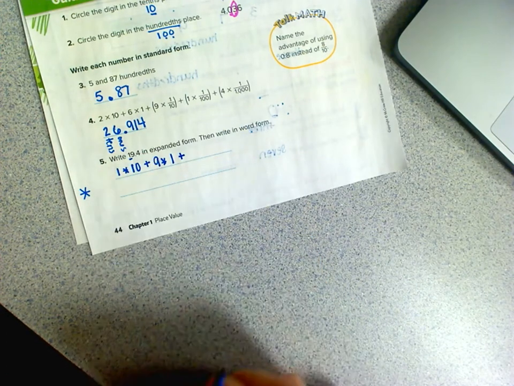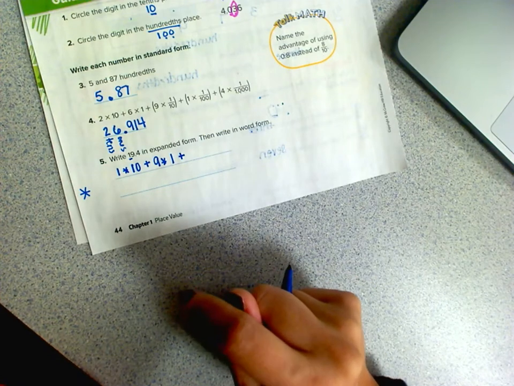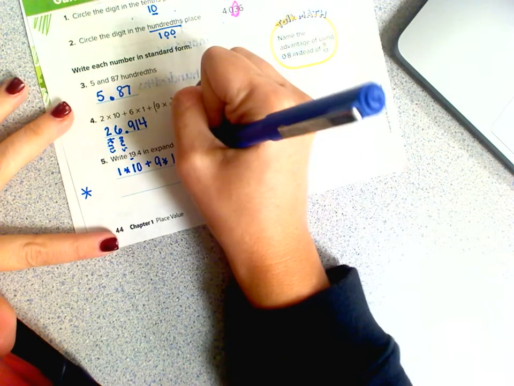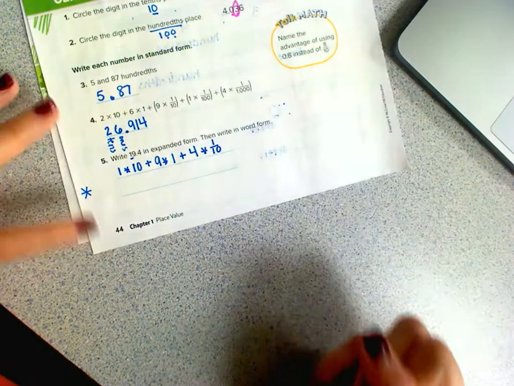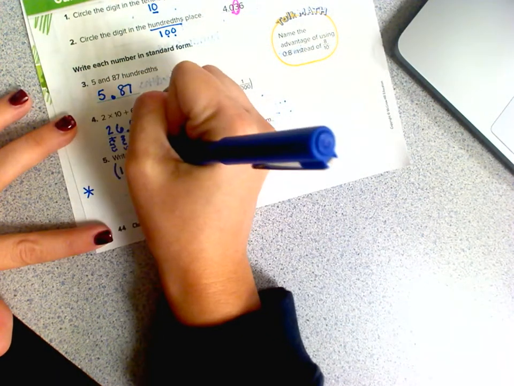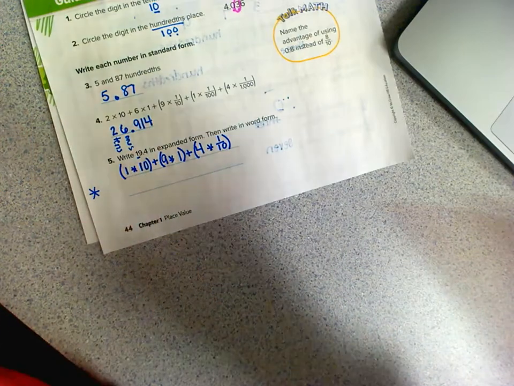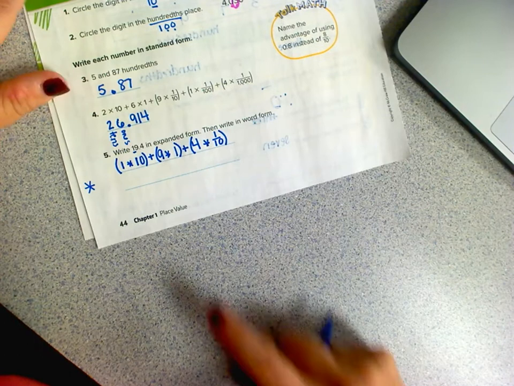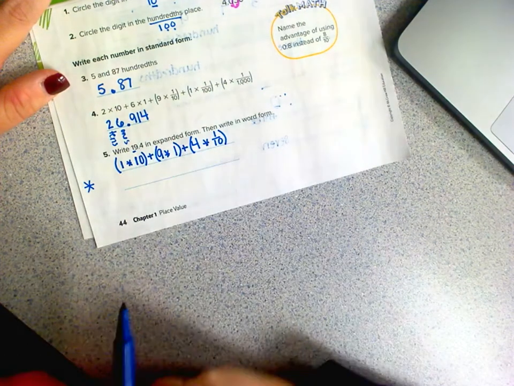It's the first place after the decimal point, which means that's the tenths place. So we're going to write that like 4 times 1/10. You can separate your places out with parentheses so it doesn't just look like a bunch of numbers mixed together. But this is how you write 19 and 4/10 in expanded form.